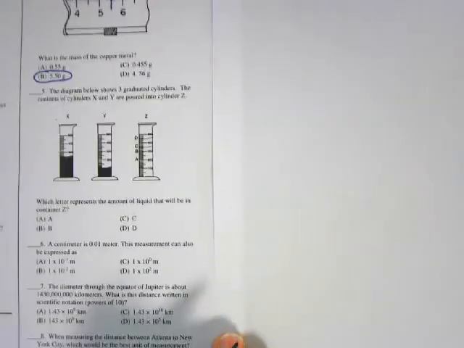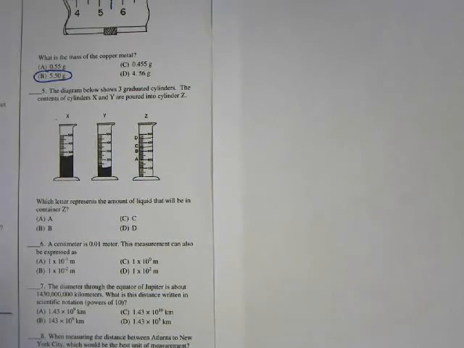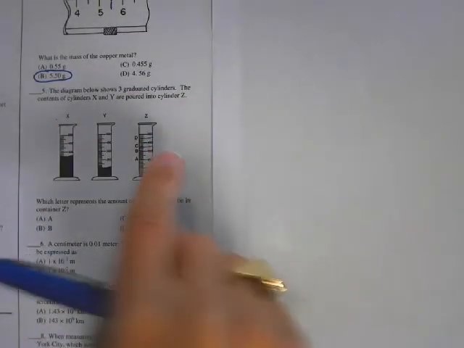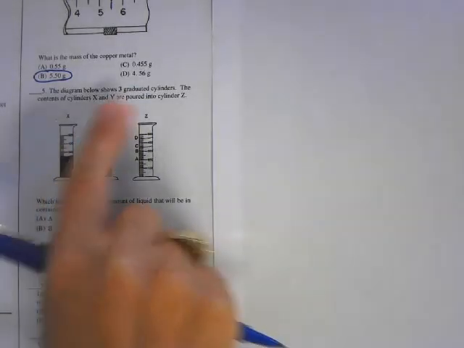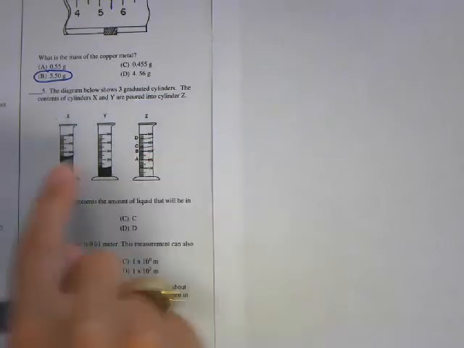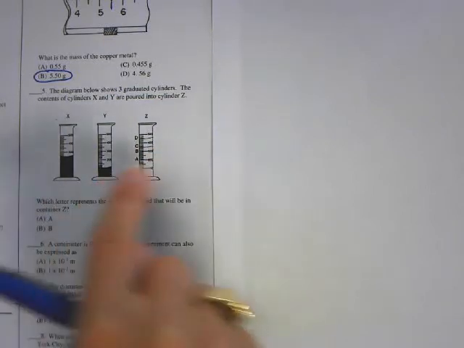Now we're back to the triple beam balance. We did this yesterday when we did our regular. This is reading a graduated cylinder correctly. It says the diagram below shows 3 graduated cylinders. The contents of X and Y are poured into Z. So I'm going to add these two together, and I want to know what's in here.